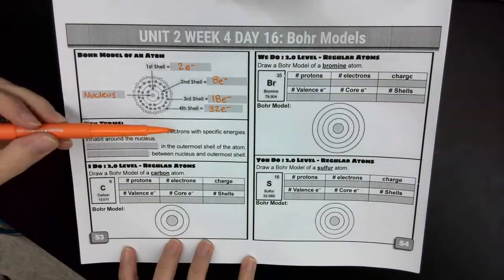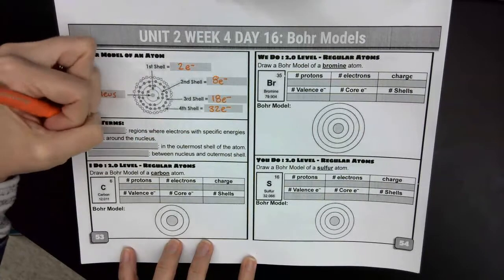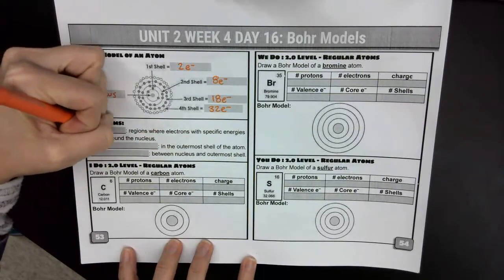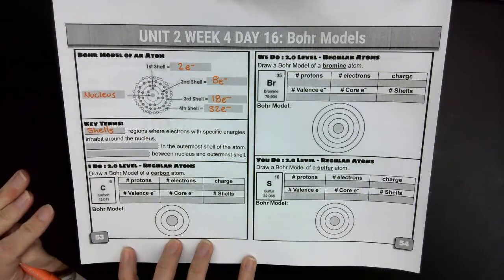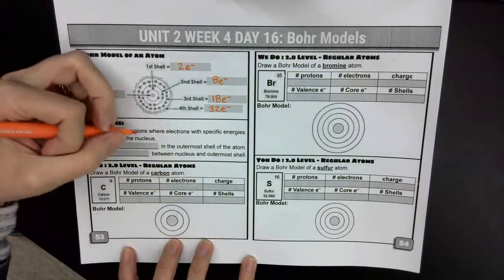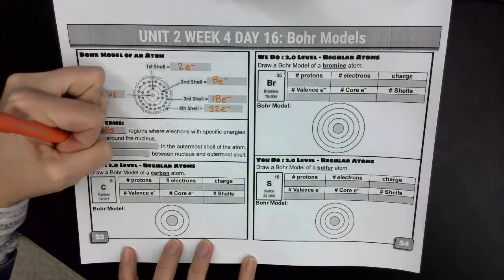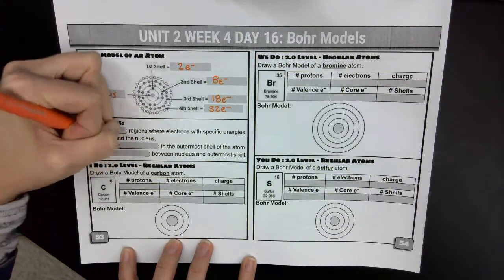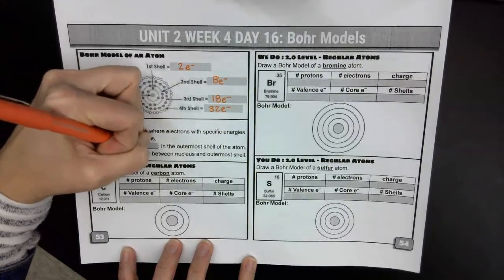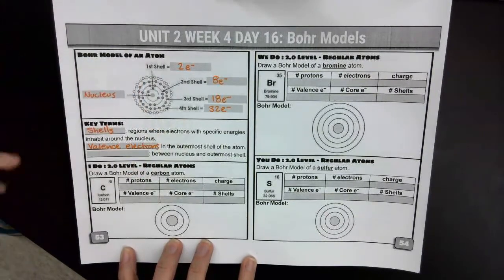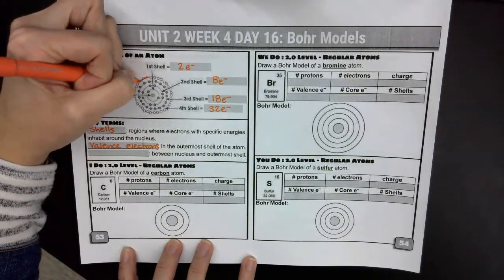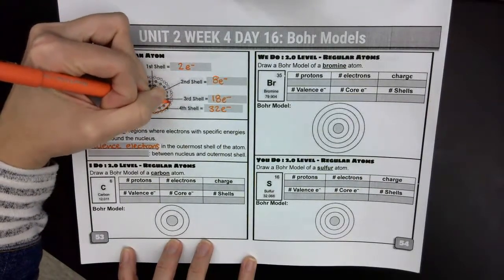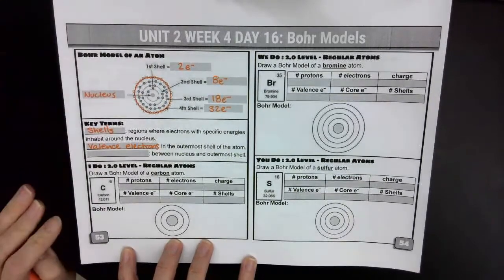So regions where electrons with specific energy inhabit, we call these shells. Okay, and so those are like the rings on this bullseye. In the outermost shell of the atom, we call those valence electrons. So those are going to be those electrons in the outermost shell. So these would all be valence. All of these guys out here would be considered valence electrons.